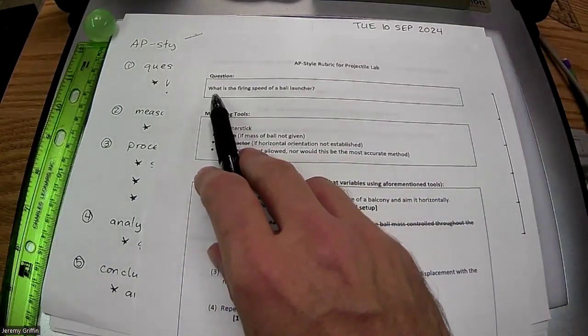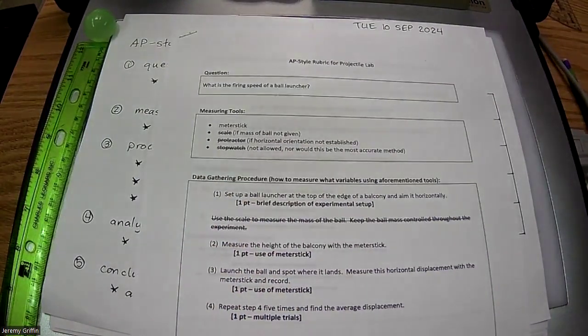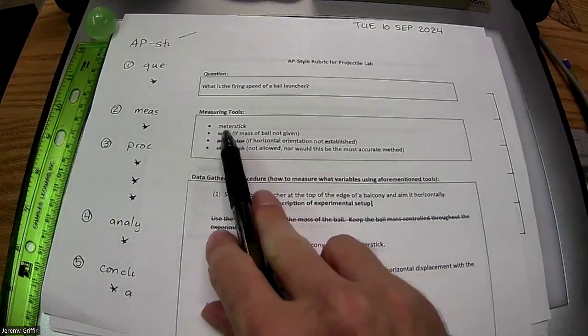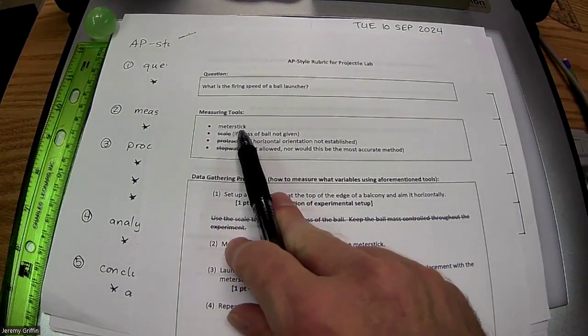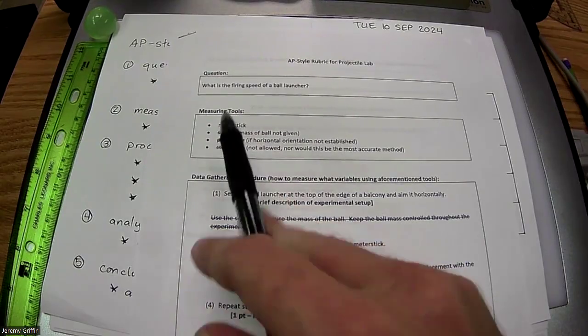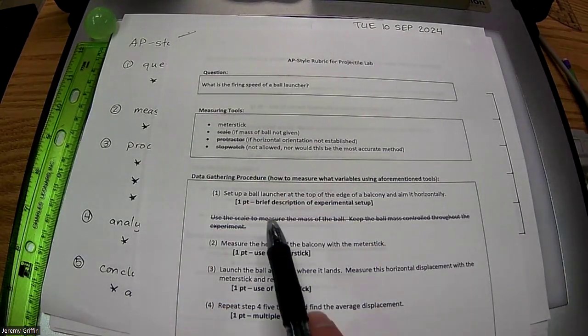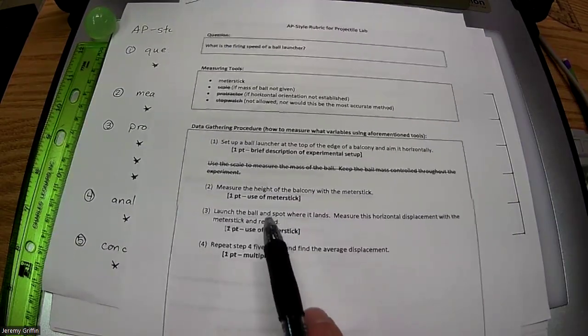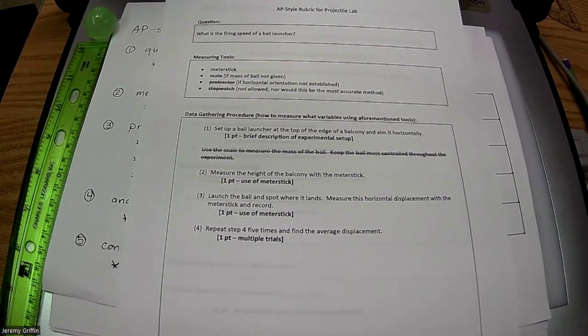All right, so everybody has the same question. What's the firing speed of the launcher? And I said you could only use a meter stick, or if some of you guys have a trundle wheel, that's okay too. So meter stick or trundle wheel. All right, data gathering procedure. I have 4 steps. Look at that, 4 steps.